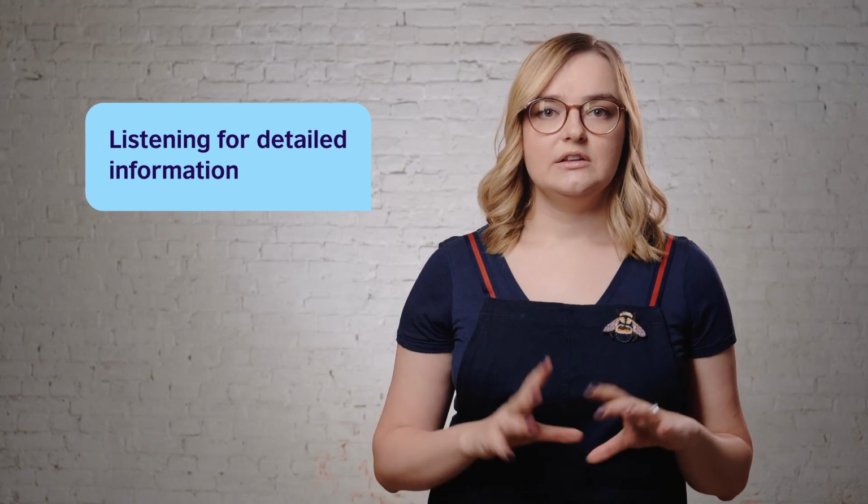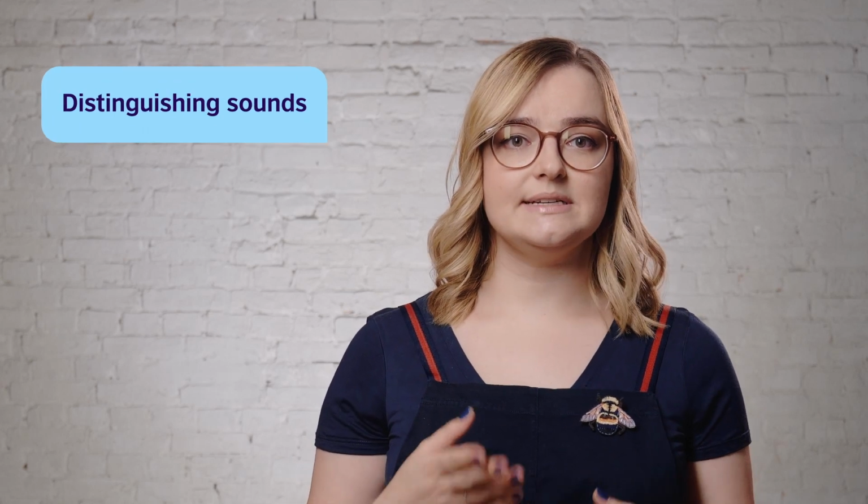And the last one is listening for detailed information. The learners aim to understand details in the text at a sentence level. For example, listening to a recipe of a cake to find out how to make it. Here, understanding the details is crucial. Other subskills that are worth mentioning are distinguishing sounds and understanding different accents. When developing listening skills, we, teachers, should also pay attention to them.